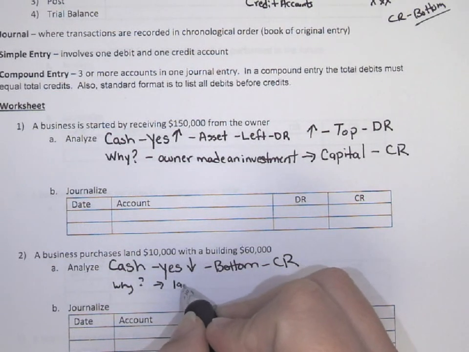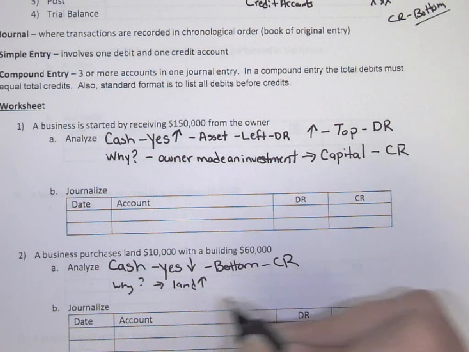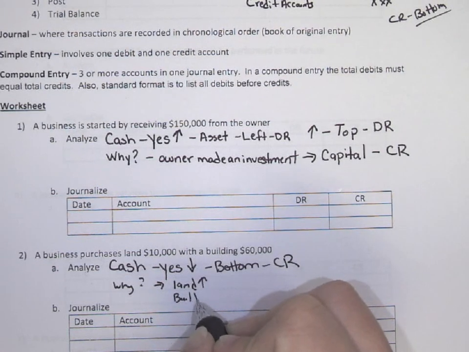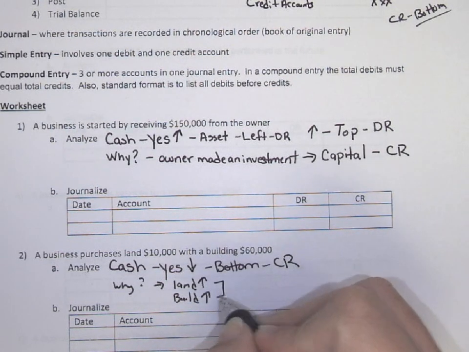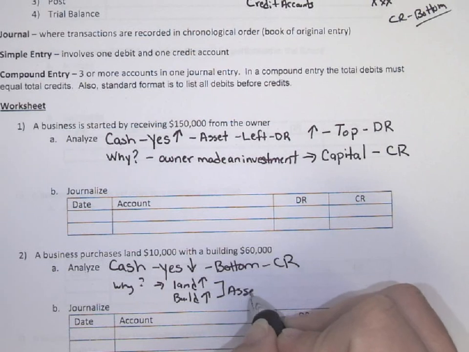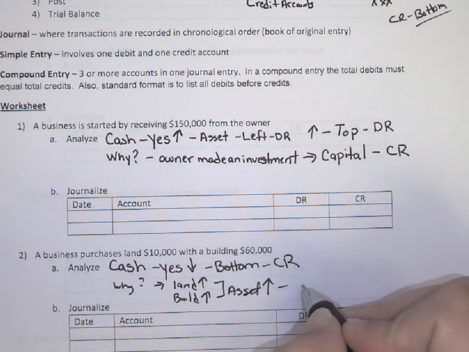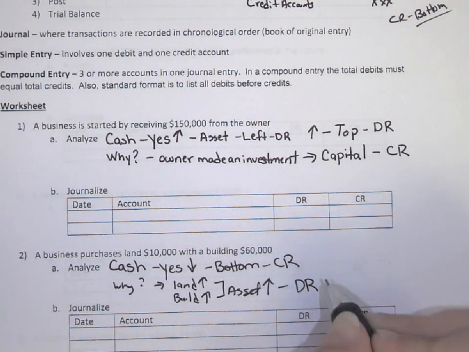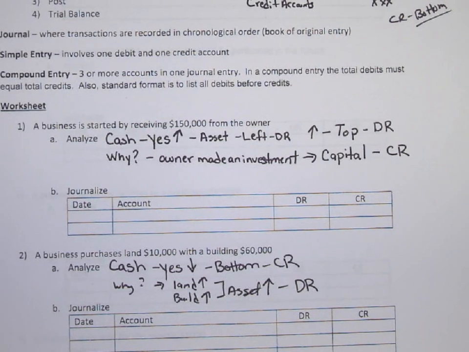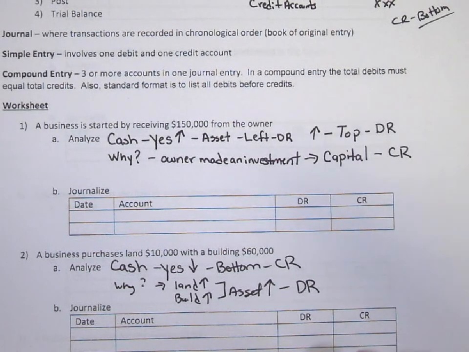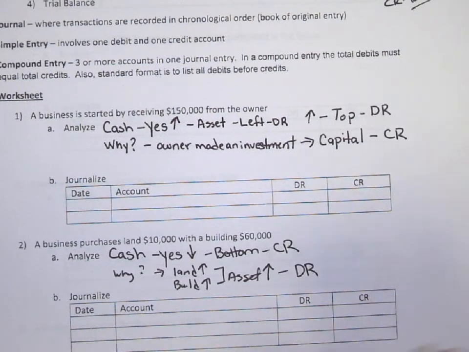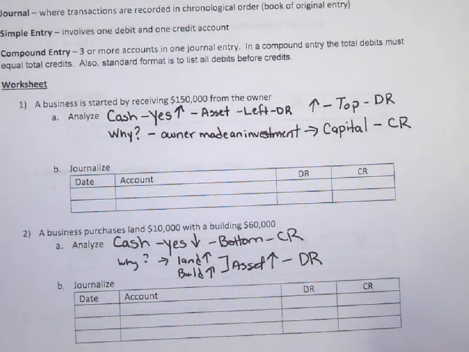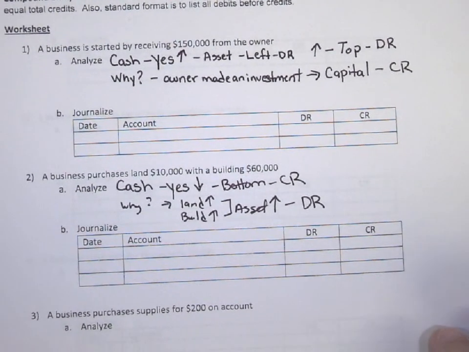I'm purchasing land, which is going to be increasing, and I'm purchasing a building, which is going to be increasing. And when these assets increase, they increase on the debit side. So both of those are going to be debits. And this one actually has 3 accounts, not just those 2. So not just one debit and one credit. We're going to have 2 debits. And we'll learn about that next time as well.